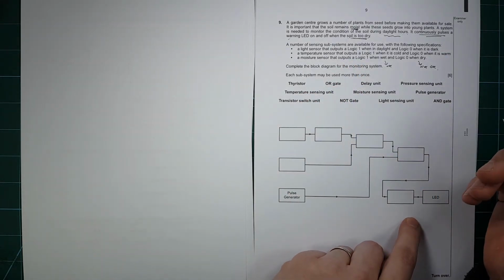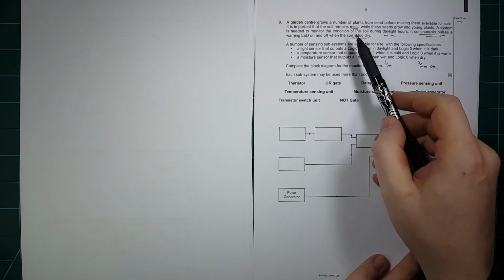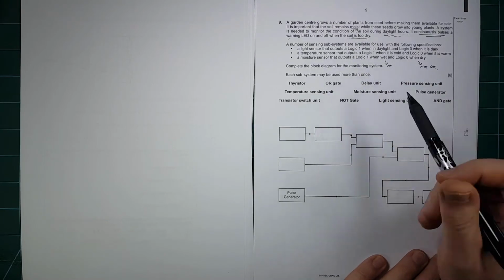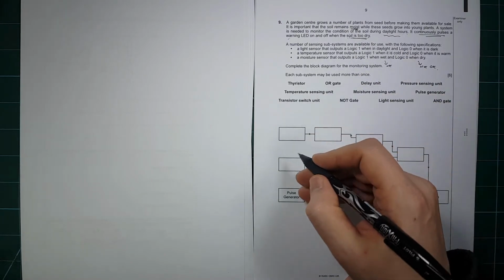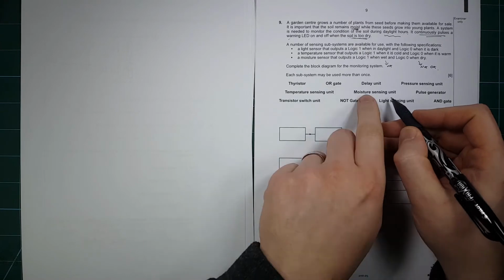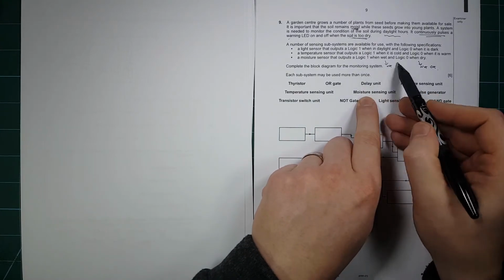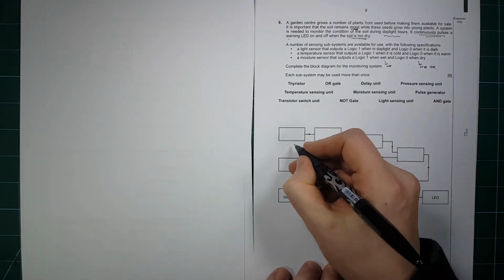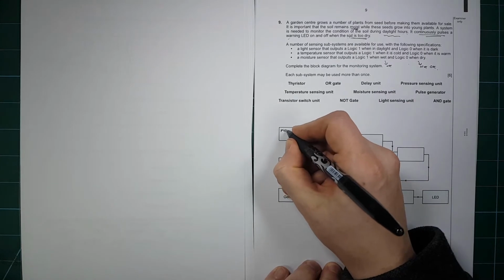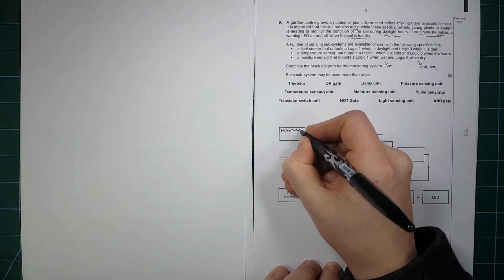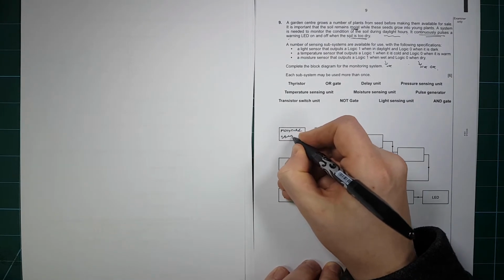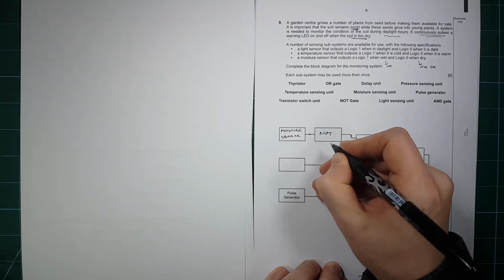Okay, so let's try and get these two ones down. We want something that triggers when it's too dry. So we want a moisture sensor, but we want to give it a 1 when it's too dry. So we're going to follow it by a NOT gate. So we've got two boxes here: a moisture sensor and a NOT gate.